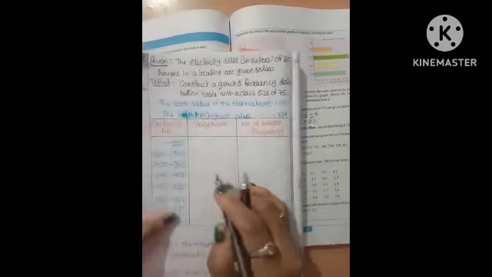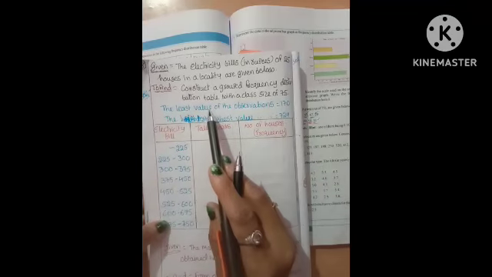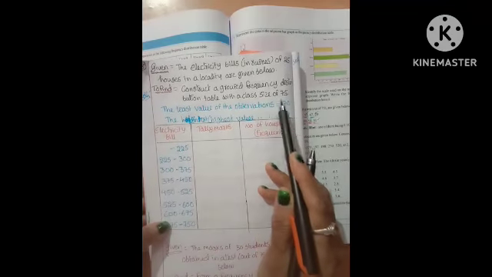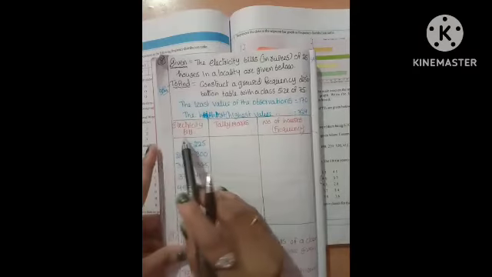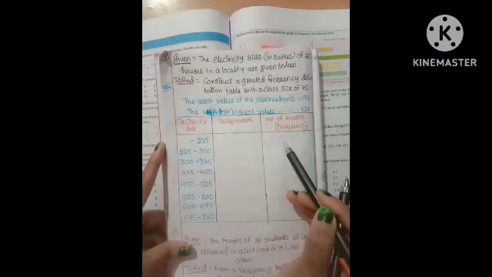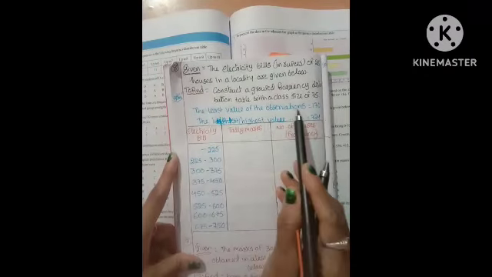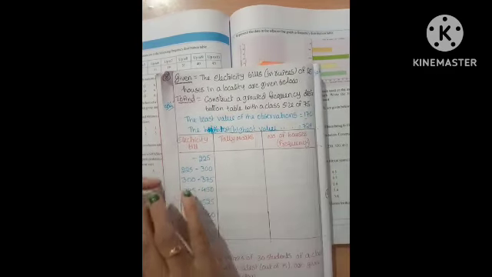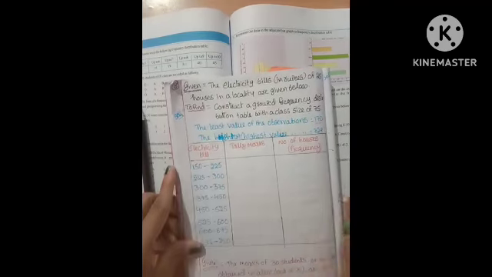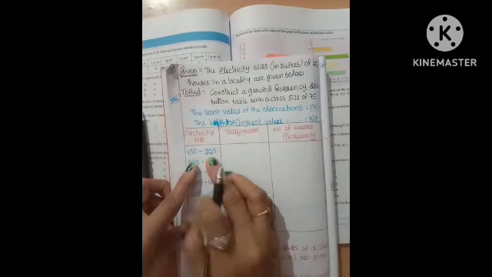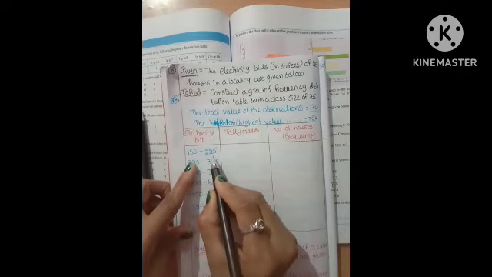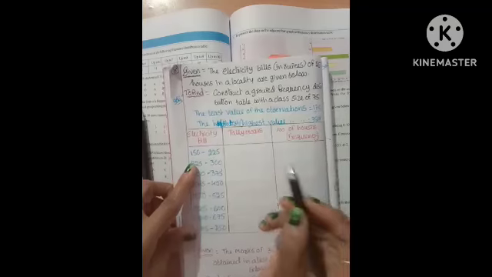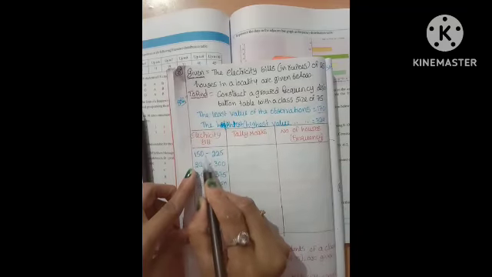Now, how to construct the grouped frequency distribution table with class size of 75. This is the frequency distribution table. The least observation is 170, so that's why I am taking 150 as the starting one. 150 plus 75 is 225. The height of each class interval is 75.